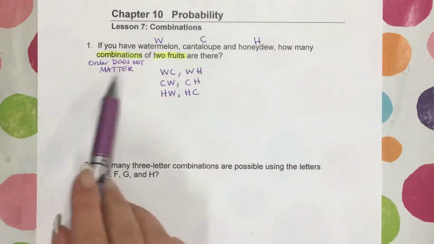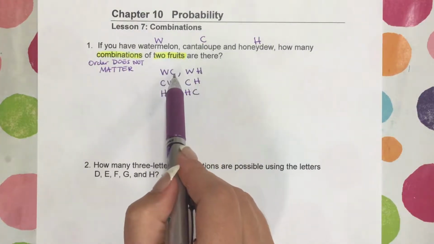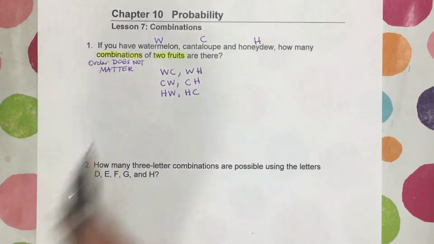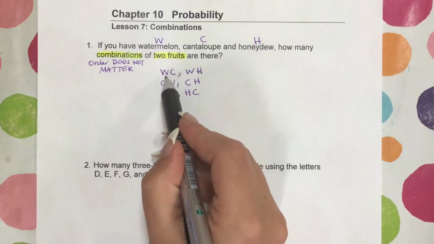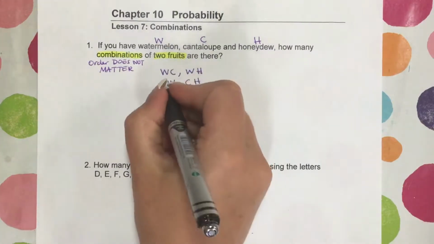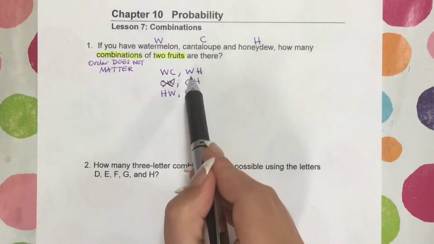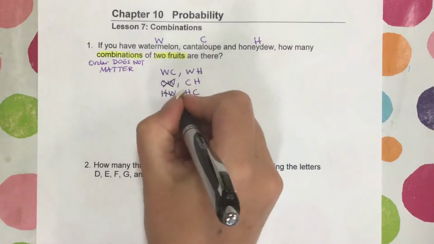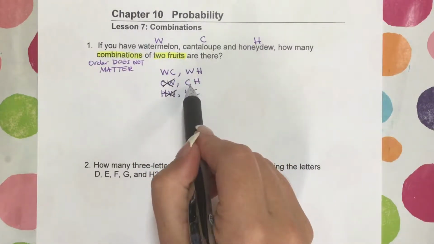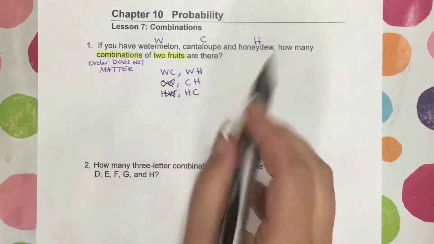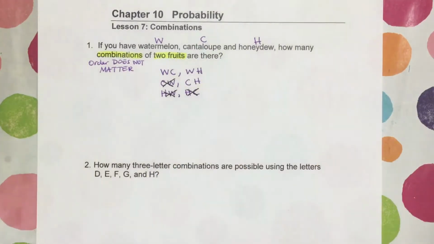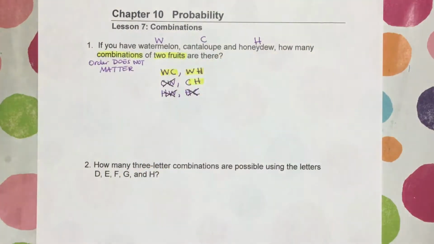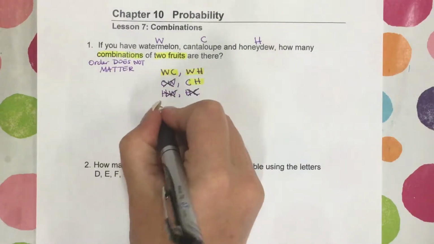Now we just need to go, since the order doesn't matter and watermelon and cantaloupe is the same thing as cantaloupe and watermelon, we can go ahead and cross out those duplicates. So let's start here on the top row, the one on the left, watermelon and cantaloupe, that's the same thing as cantaloupe and watermelon, so we can cross out that one. Watermelon and honeydew, that's the same thing as honeydew, watermelon, so we're going to cancel that one out. And then let's move down here. Cantaloupe honeydew is the same thing as honeydew cantaloupe, so we can cancel that one out. So what we're left with are our outcomes for this particular combination. So we are left with 3 outcomes.